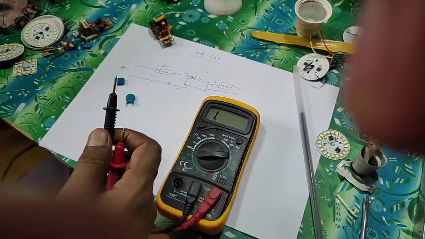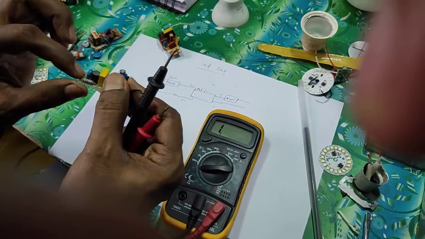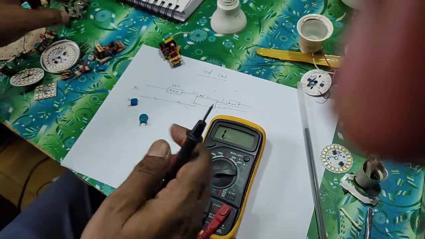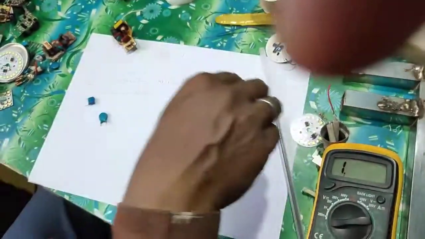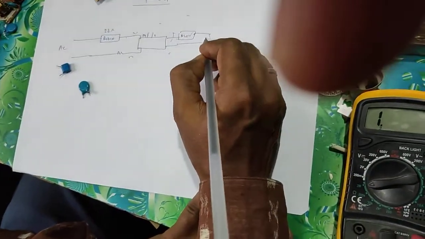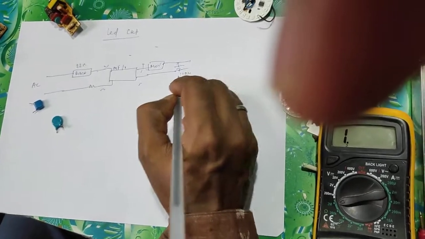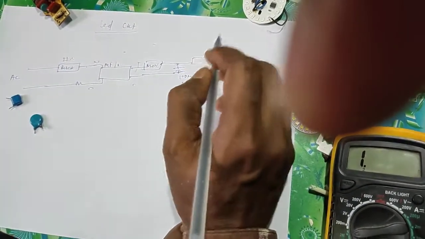This is another driver circuit. This has 2 resistors and a series MOV is used. This is a filter circuit, a capacitor. The capacitor is 100 microfarad, 25 volt. This is an inductor used, so I have to explain.